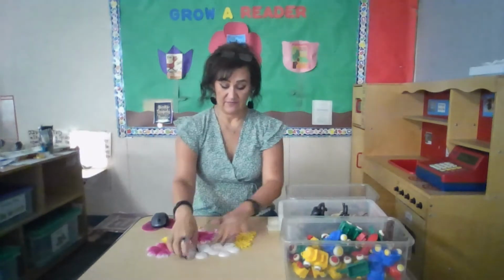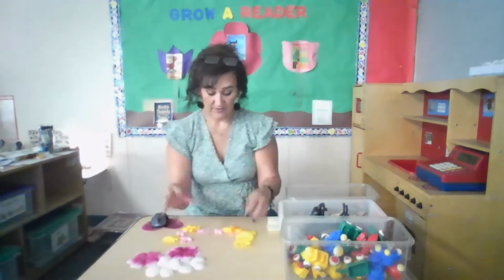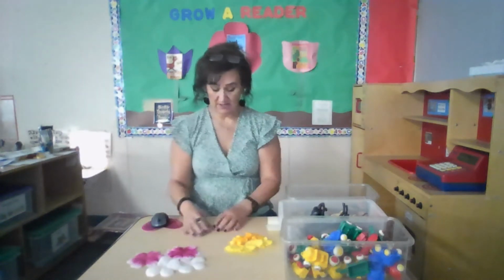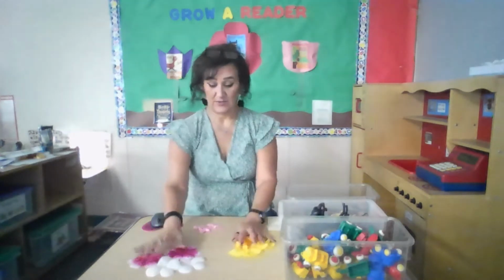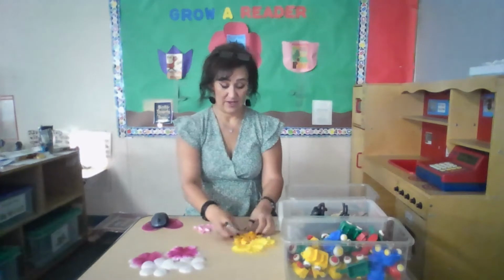So here we have some fabric flowers we can organize by size. So we have the big flowers here, we have the medium-sized flowers here, and then we have the small size flowers here. So here we can call them families or groups. So that's basic.